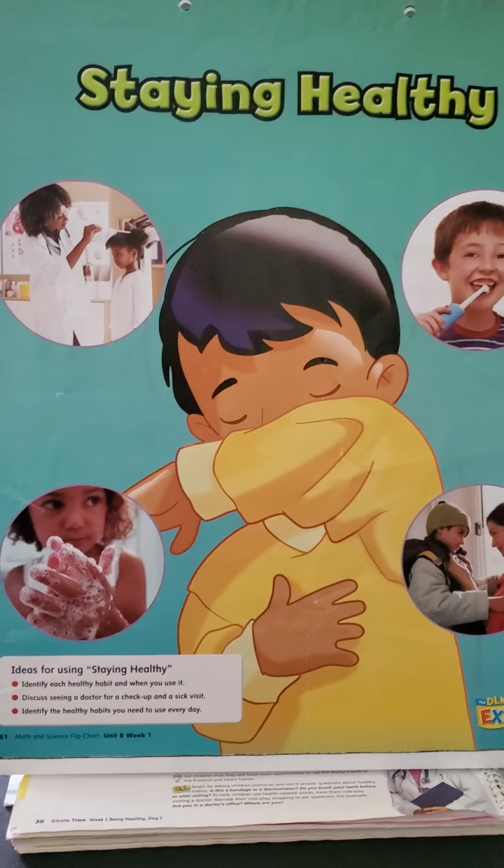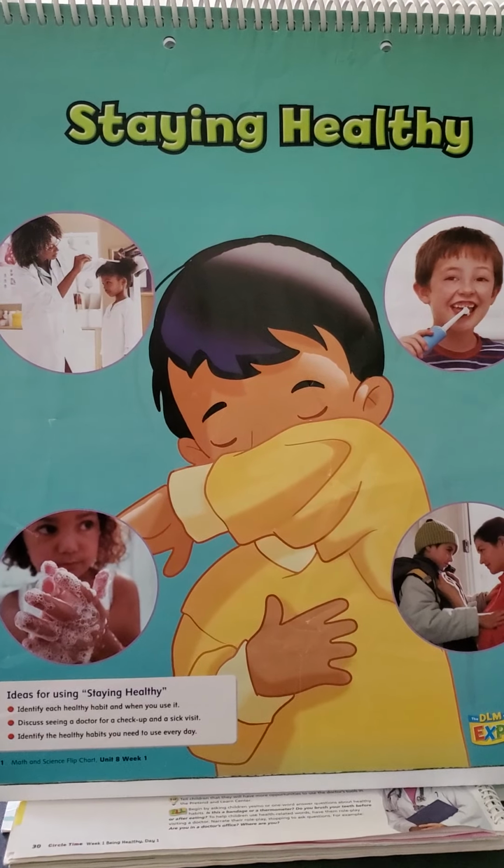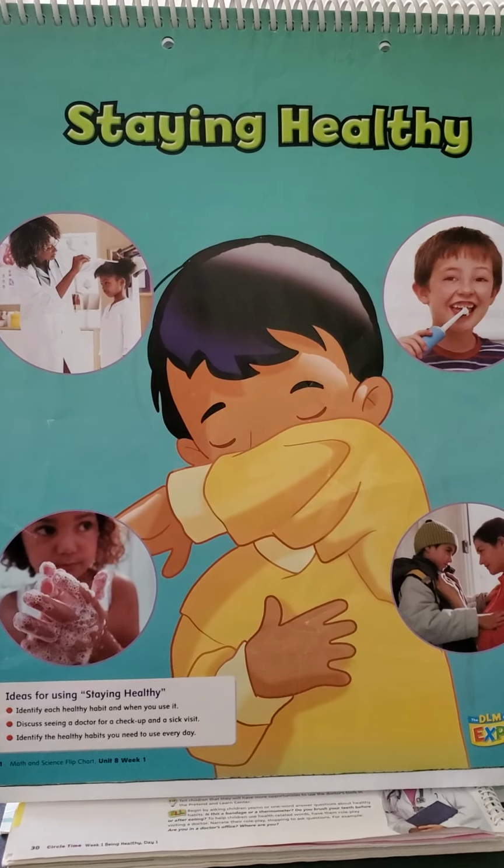Hey, boys and girls. So, we've been talking about staying healthy. This morning, we're going to review our oral language flip chart of staying healthy. And let's look at this picture. In this picture, we have this little guy. And what do you think he's doing inside of his elbow?